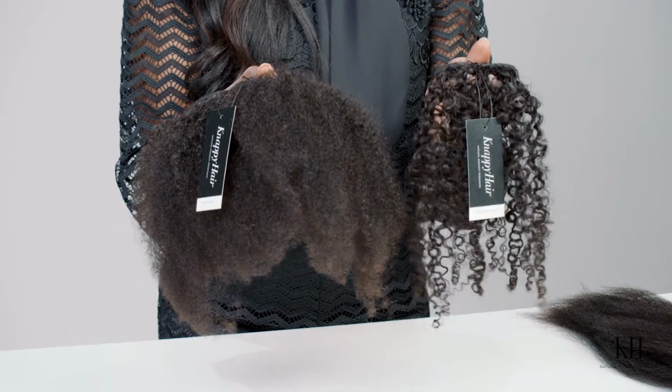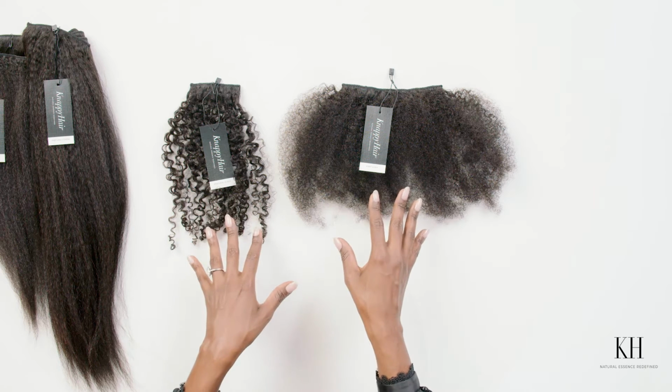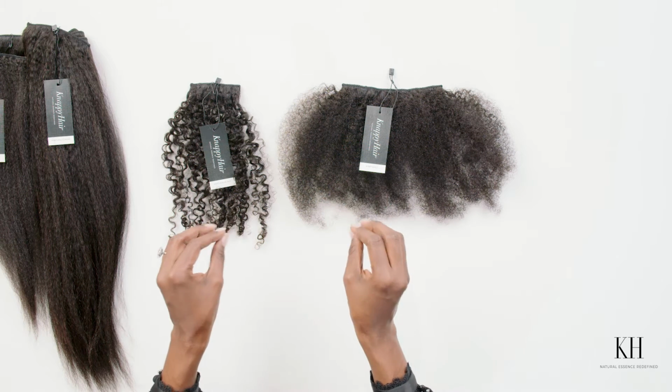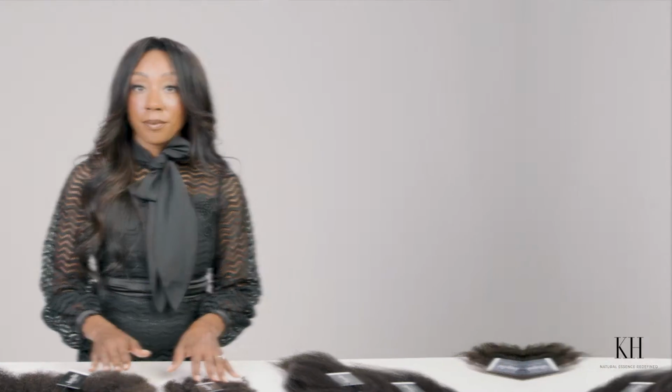But I want to make sure we understand that these are ranges. Kinky Coily and Natural Curly represent the option of using no heat on your hair and having hair extensions to match. The intended purpose of these textures is not to use them for heat styling. You can use the blow dryer on these textures, but I do not recommend these for heat styling.